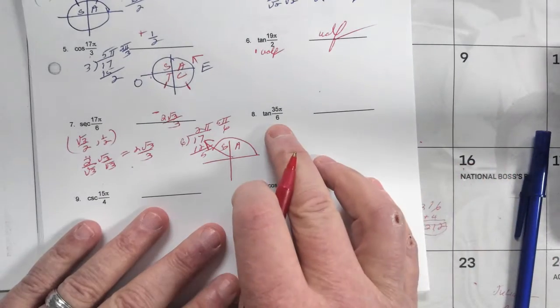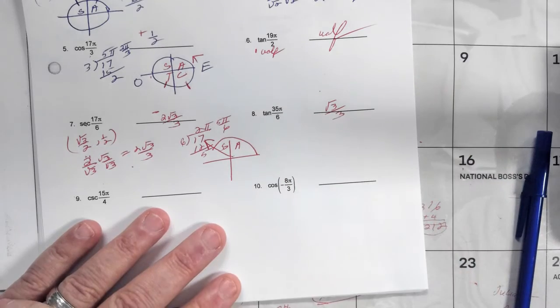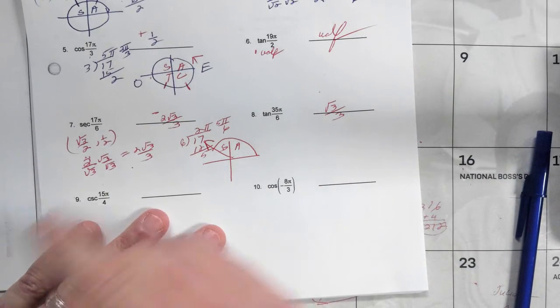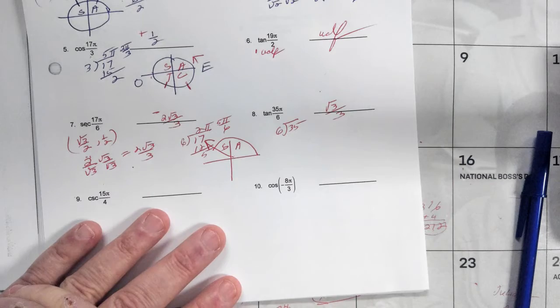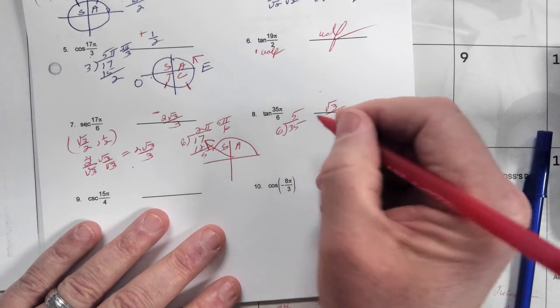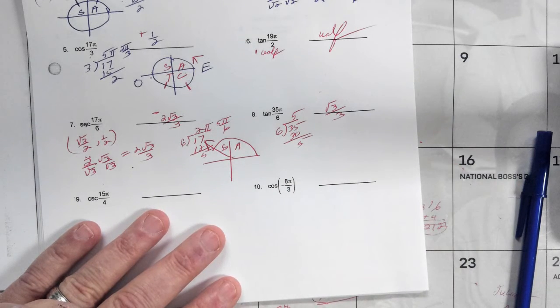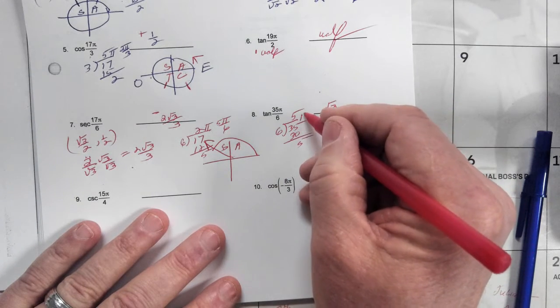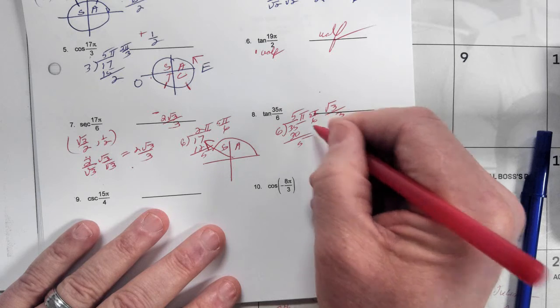Pi over 6 again. Tangent's root 3 over 3. That's how fast you can do this stuff. 6 into 35. 6 goes into 35 5 times. That's 30. Subtract, you get 5. That's 5 pi. Then you get 5 pi all over 6 left over.